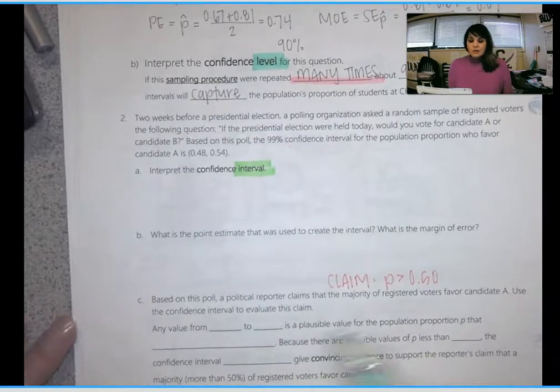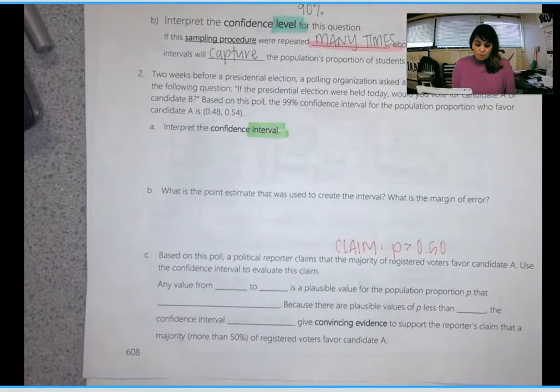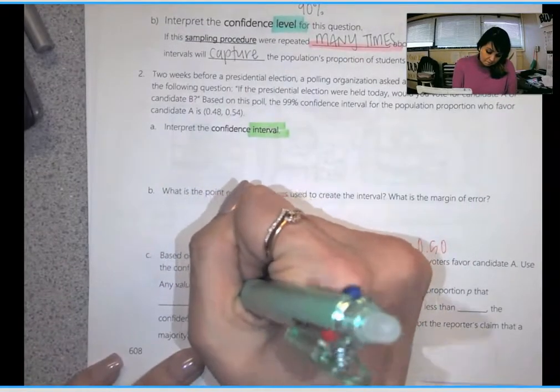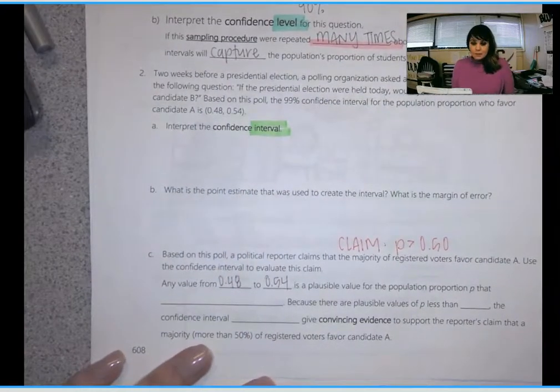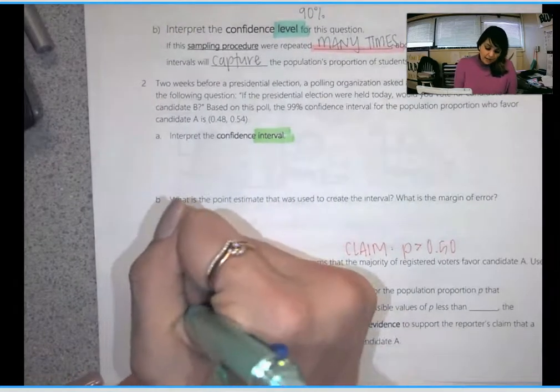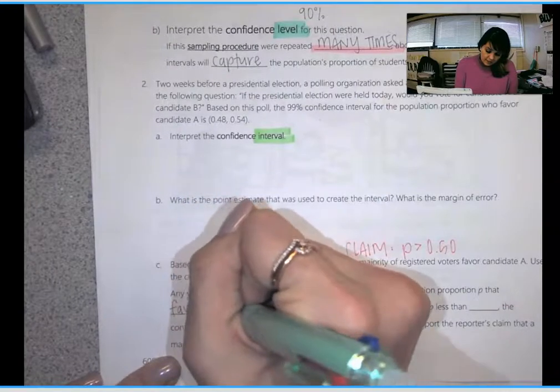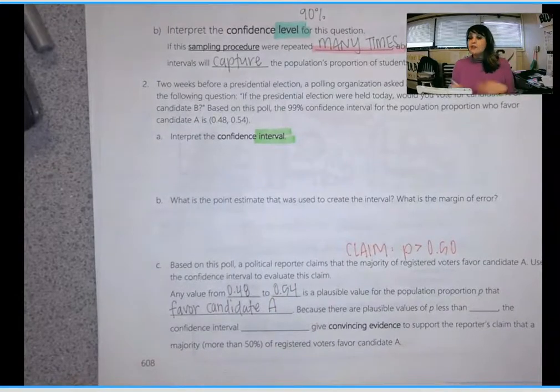That's what this response is addressing. Any value from 0.48 to 0.54 is a plausible value for the population proportion P that favor candidate A. So 51 is a plausible proportion. 52 is plausible. 53 is plausible. 54 is plausible, and those are all a majority.